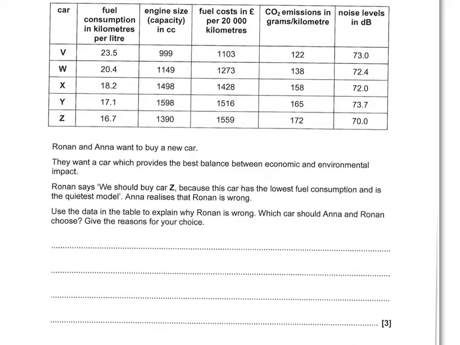So the most economical or lowest economic impact is V, because it has the highest fuel consumption in kilometres per litre, or lowest cost for fuel. And then the lowest environmental impact is a choice between Z, which is the quietest, or V, which has the lowest carbon dioxide emissions. So that's also important when choosing a car. So therefore V is probably the best choice because it has the best fuel consumption and the lowest carbon dioxide emissions.